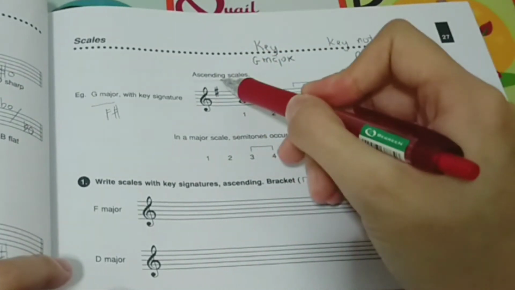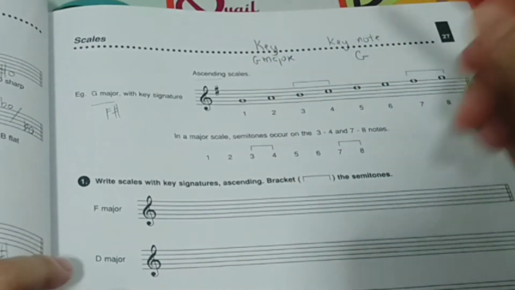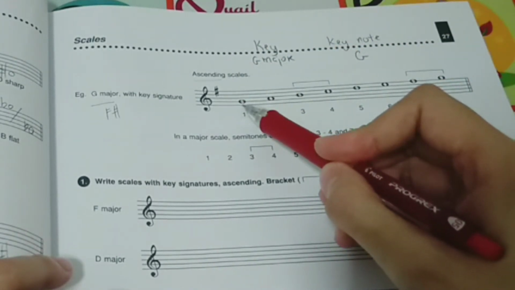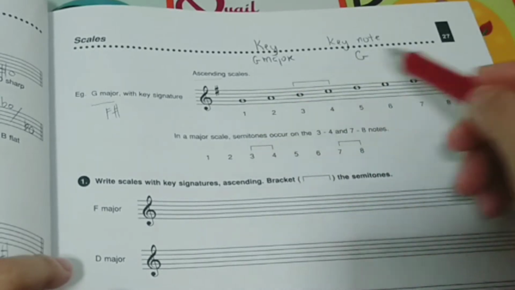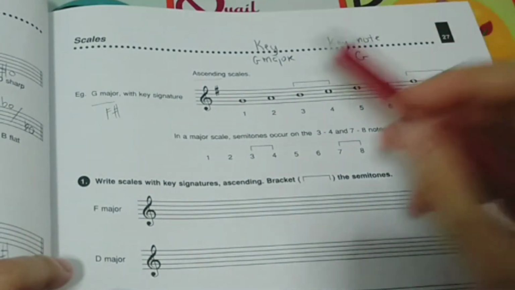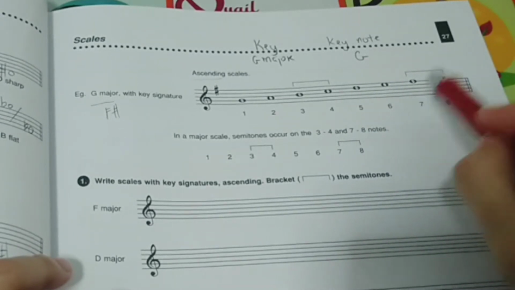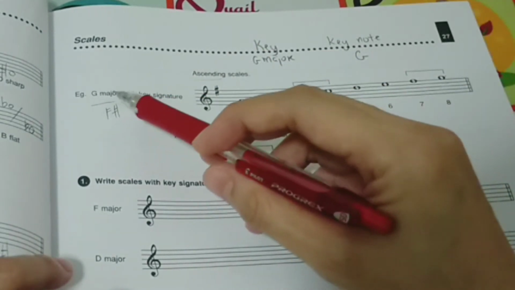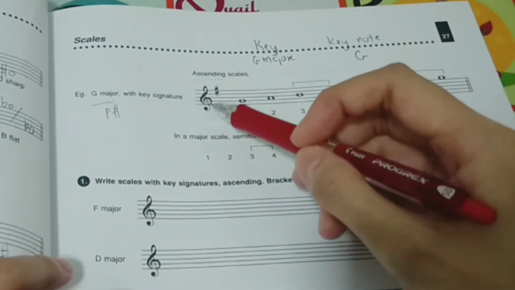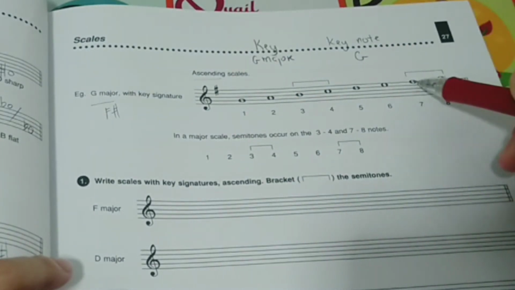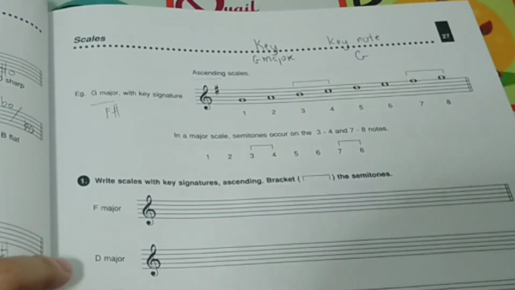So ascending means going up. We are writing from G major, so G is the key note, one octave until the high G. So G, A, B, C, D, E, F sharp, G. And in G major, the rule is you have an F sharp for the key signature. That's why this is F sharp and not just F.